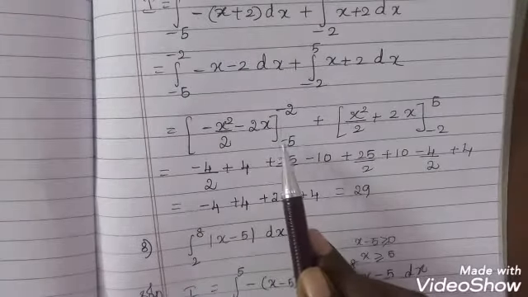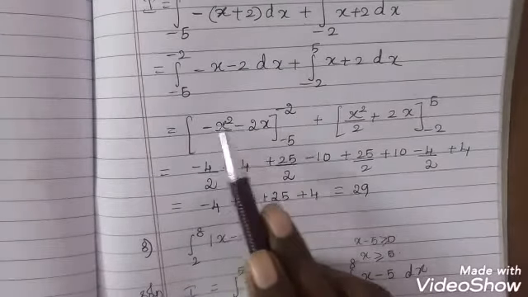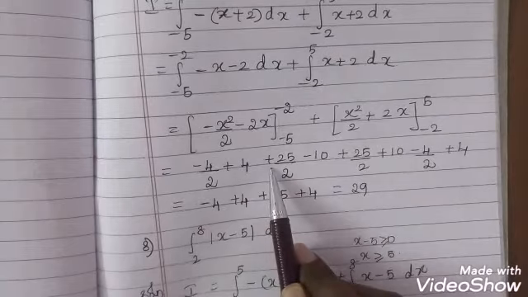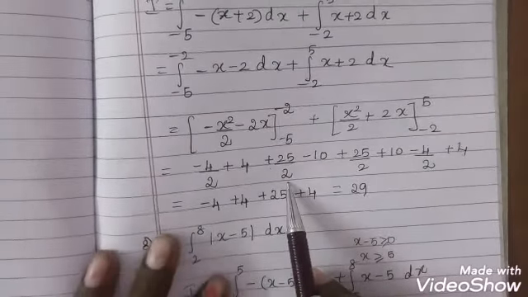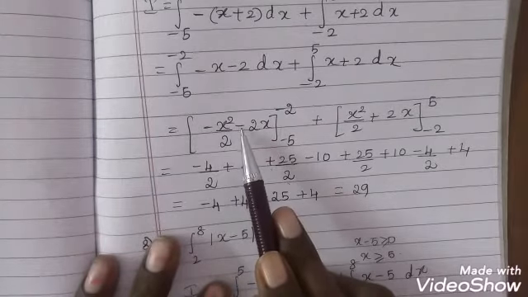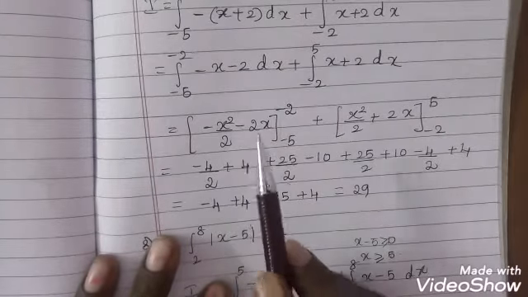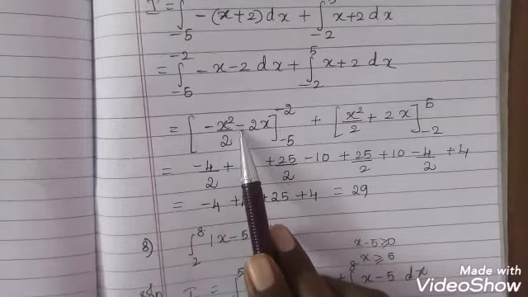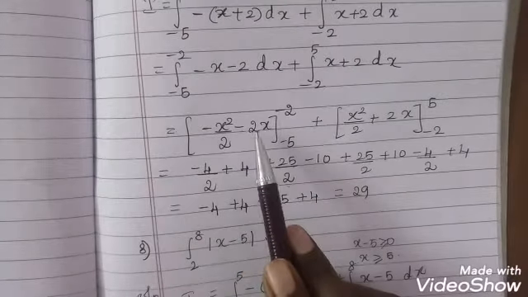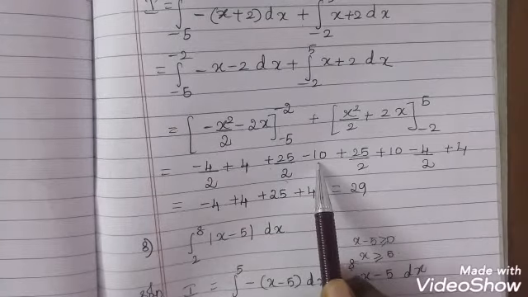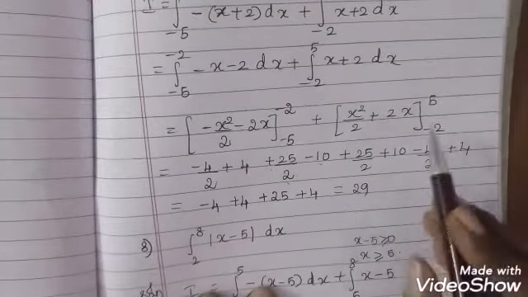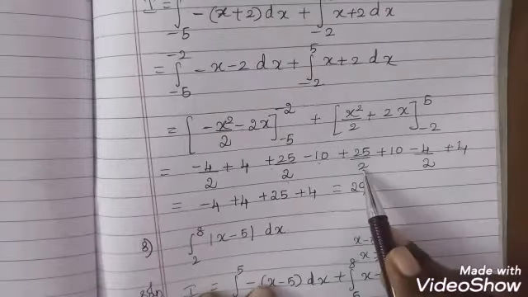When it's minus the lower limit, already you have a minus sign here. Minus minus becomes plus. Minus 5 the whole squared is 25 by 2. Got it? Now again minus the lower limit. Already you have a minus sign here, and minus into minus is plus, along with 2 into minus 5, which is minus 10. Plus, what will I get here? 5 squared is 25 by 2.